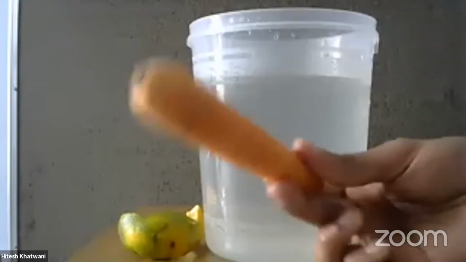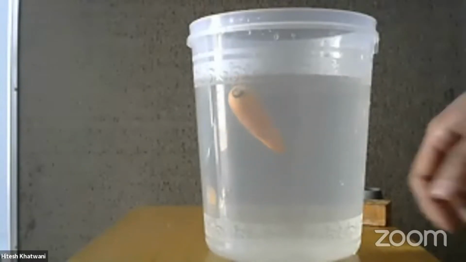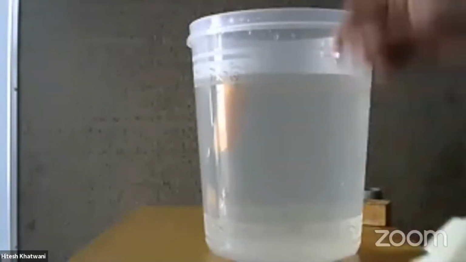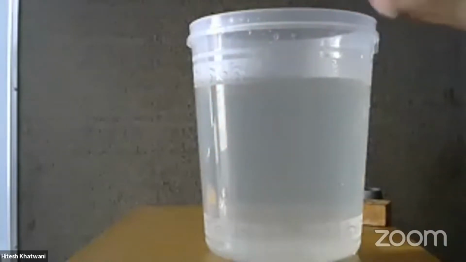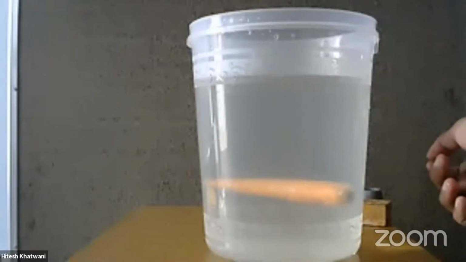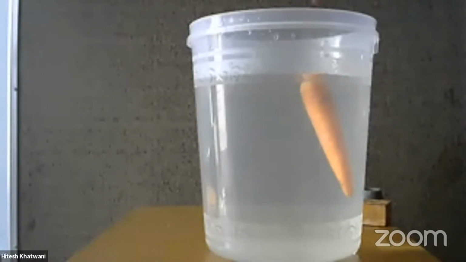Okay. So here's a carrot. People are saying it will sink. So Hitesh, let's see. Oh, people already predicted, but it didn't really sink. Do you see? It's floating nearly on top. It didn't actually sink. Almost floating. Well, okay.